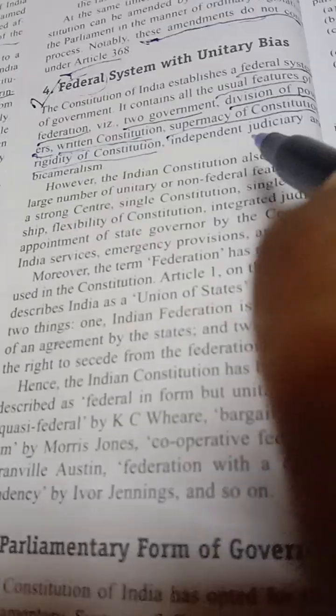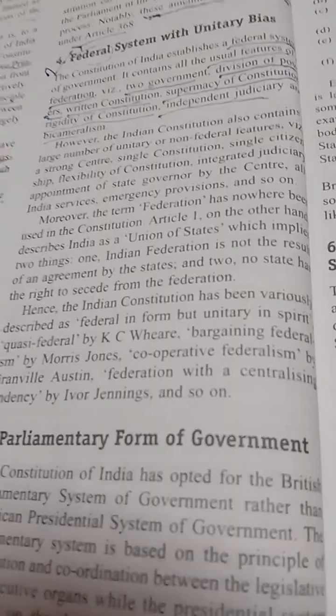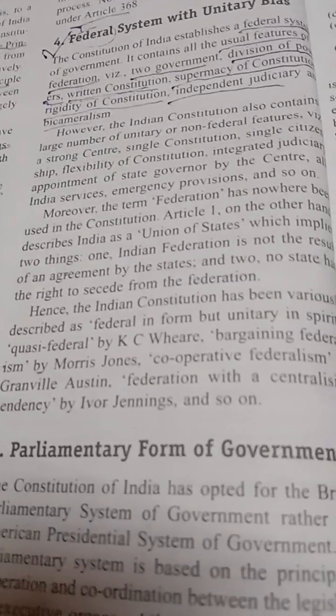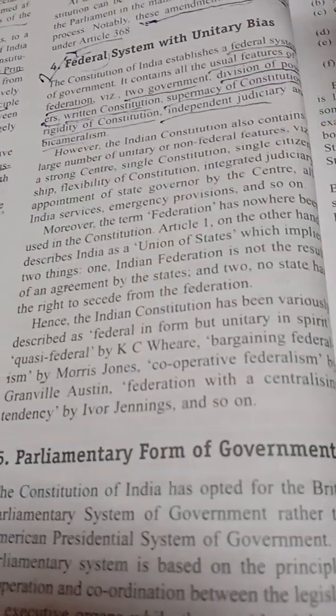It's very important. This rigidity is taken from the American Constitution. Then independent judiciary and bicameralism. These are the features of federal government in our country. However, the Indian Constitution also contains a large number of unitary or non-federal features.